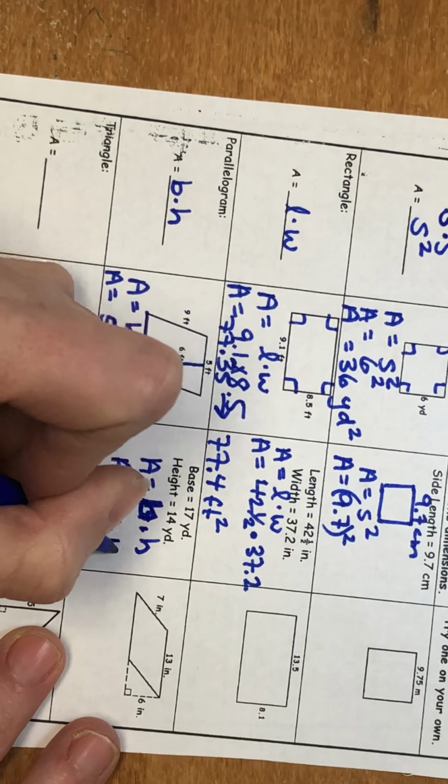For this one right here, again, your base and your height have to be perpendicular. Again, you're going to use your formula: base times height divided by 2. Base is 5. It doesn't matter which it is, as long as you know that they're perpendicular. Base times height is 5 times 7, divide that by 2, and you're going to get your area.